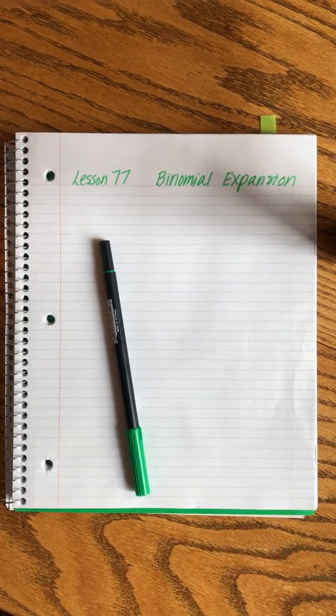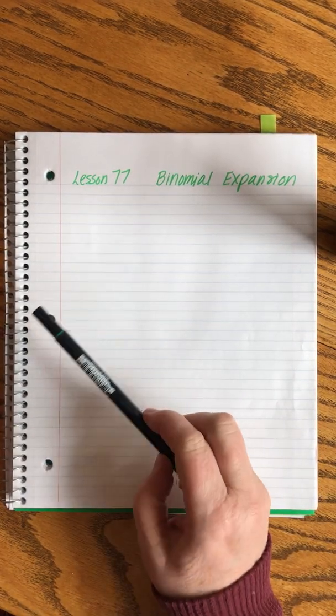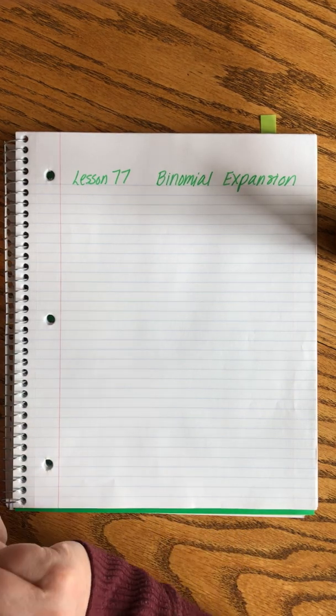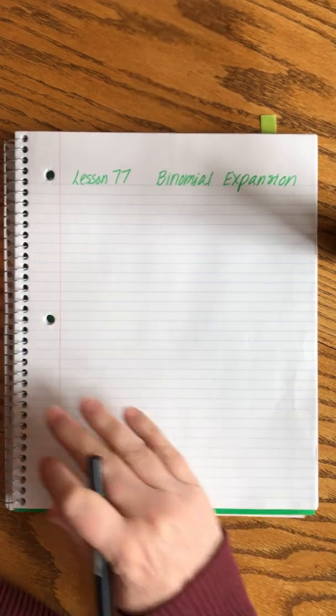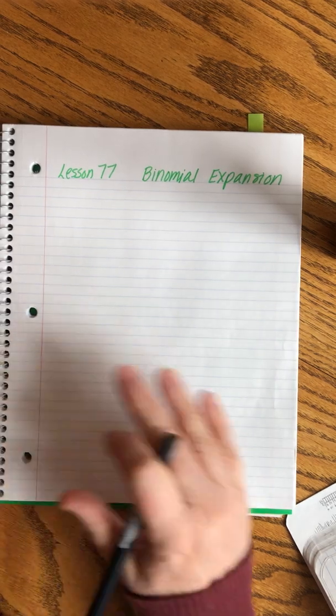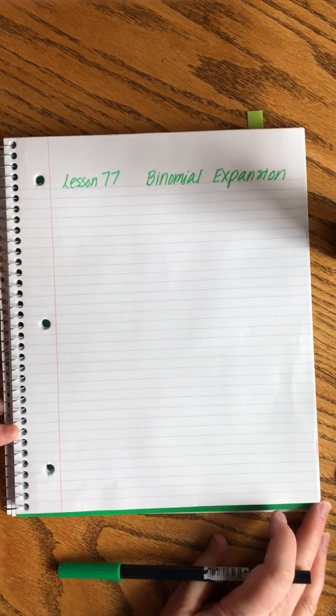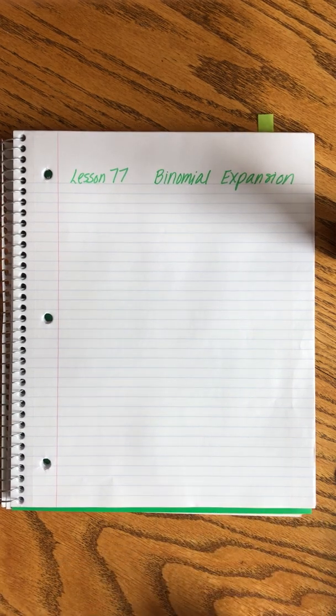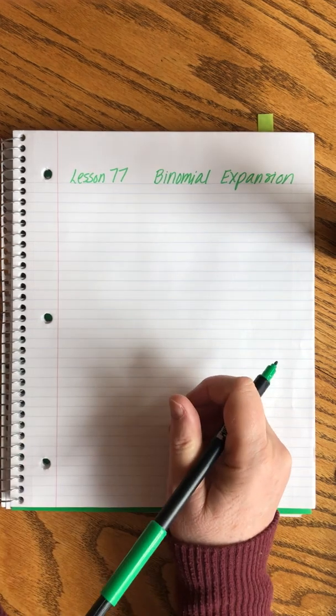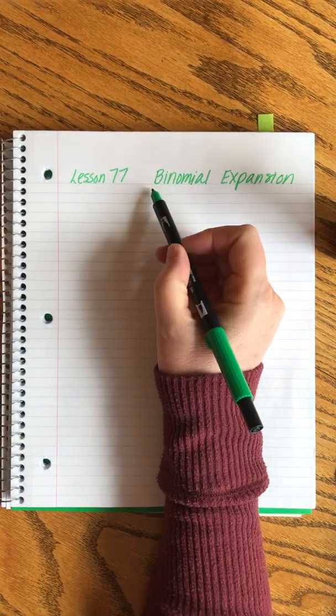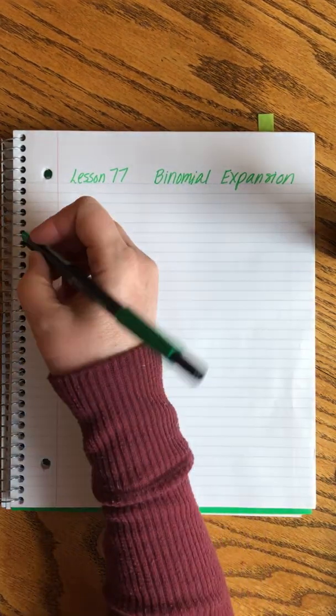Saxon Advanced Algebra, lesson 77. This is a fun one. It's called Binomial Expansion. That's a fancy name for a relatively straightforward idea. There's a fair amount of upfront explanation I need to do in this lesson, but there are two examples once we get into it. All right, what we're starting with is the basic idea of a binomial.